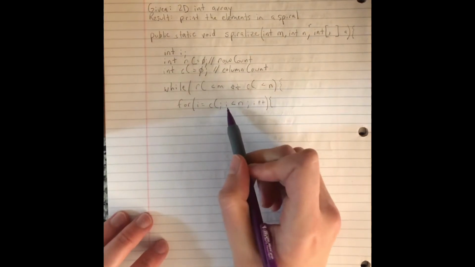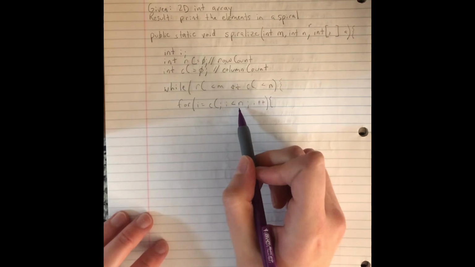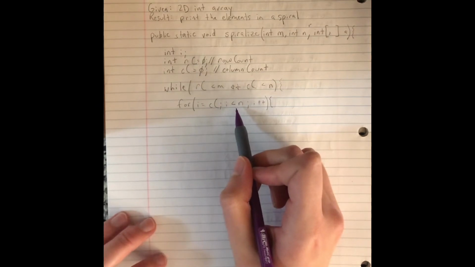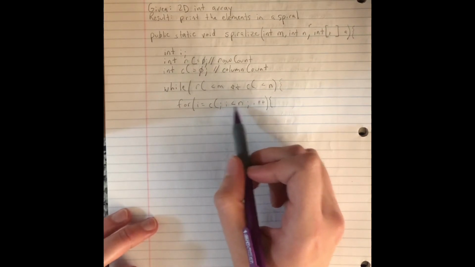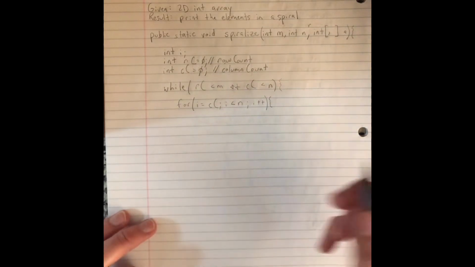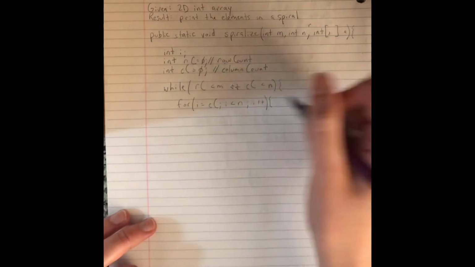And we'll go until right before I hits how many columns there are. We can't print more than we have.